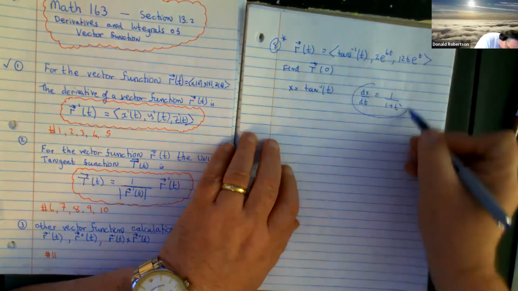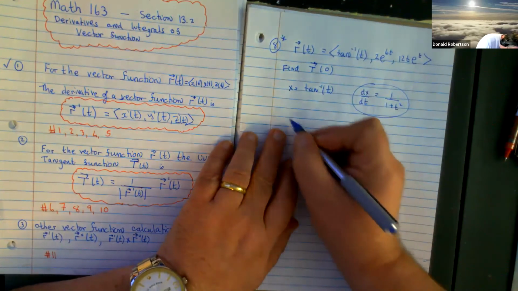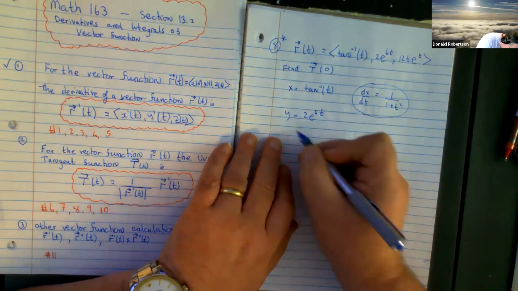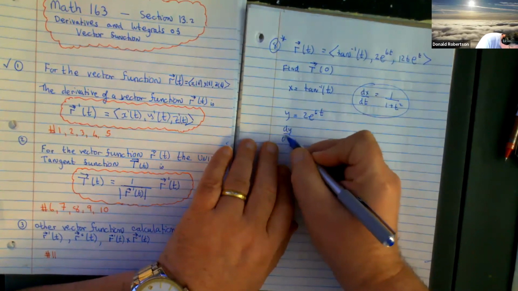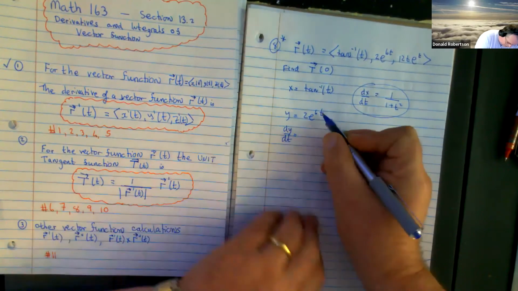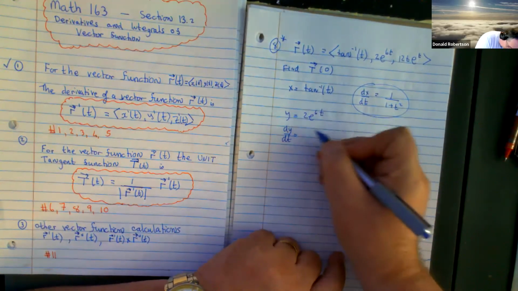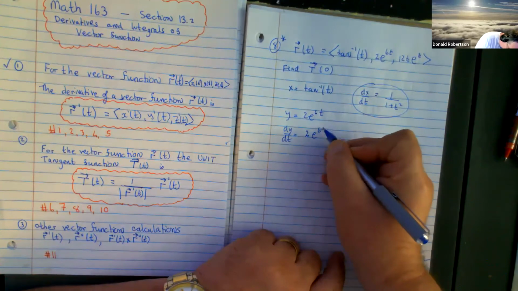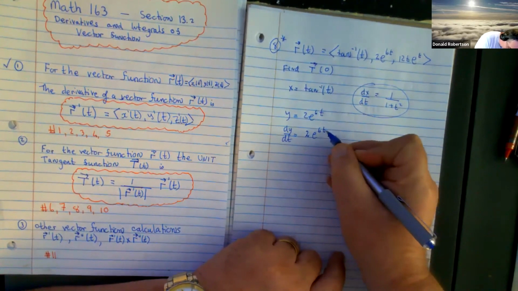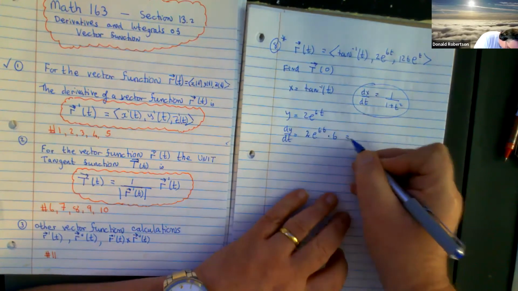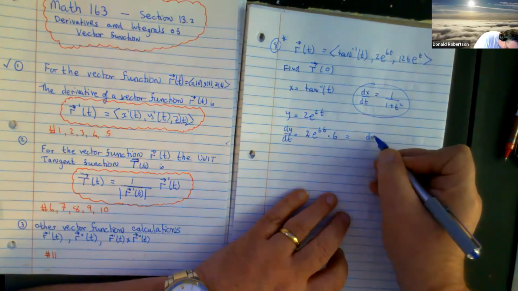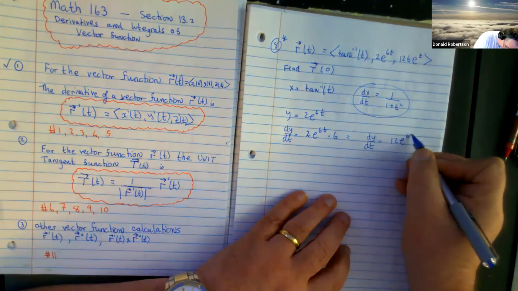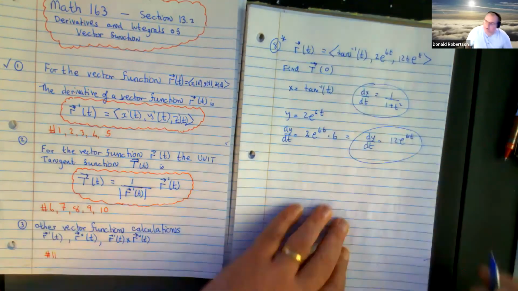Put a little bubble around it because I'll forget which one's which. The second one I don't think is a big deal, but since I'm doing them separately, I'll do this one separately as well. You're going to do essentially a chain rule. When you differentiate this guy, you get 2e to the 6t times the derivative of 6t, which is 6. So you are going to get 12e to the 6t. Are you comfortable with that one?